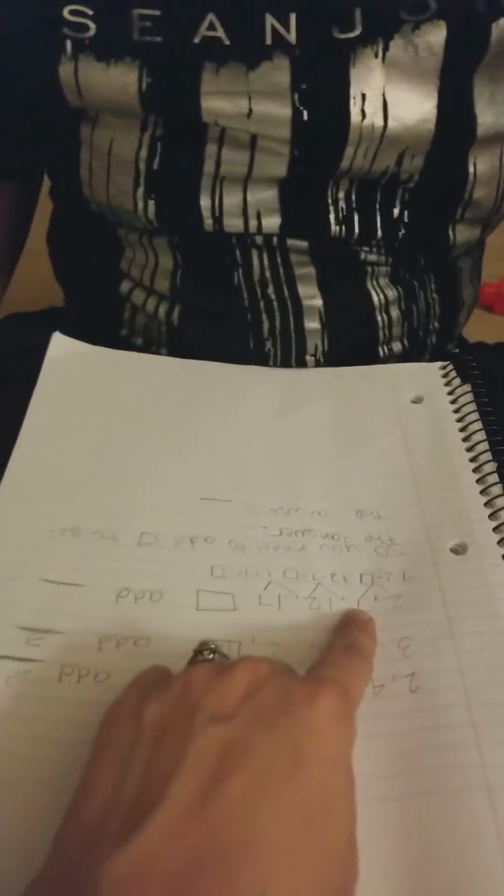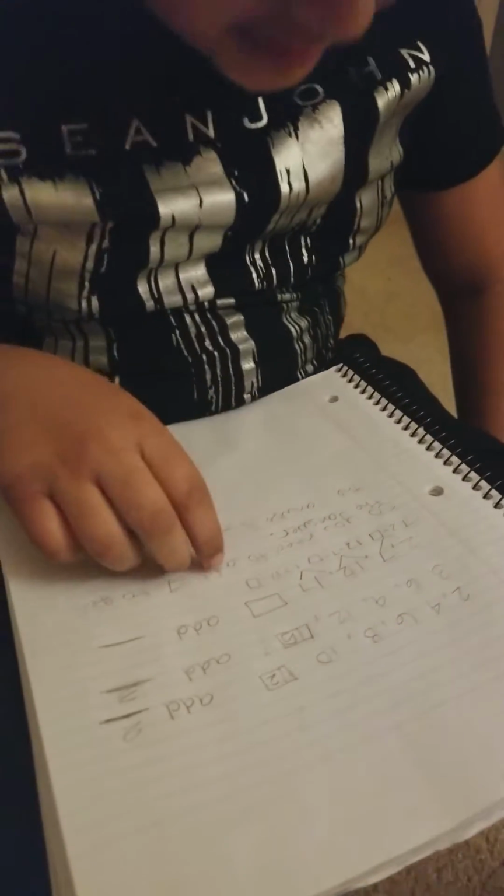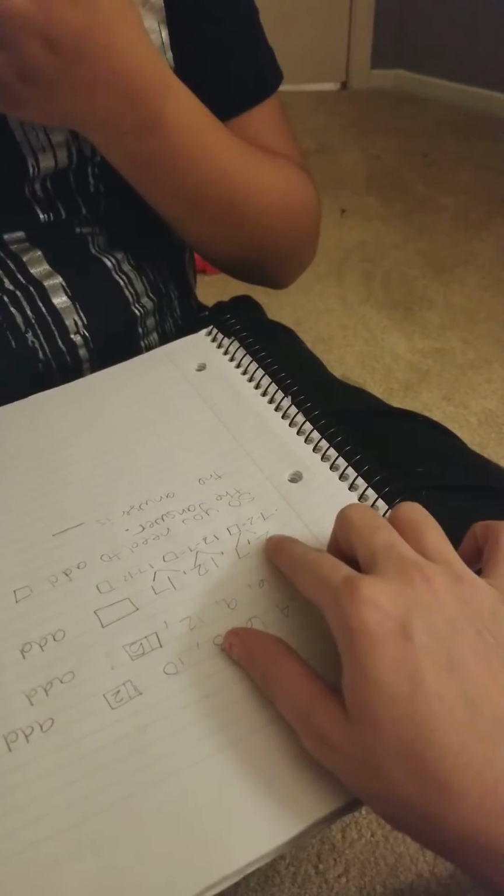So the first one is 2, and the second one is 7, and then 12, and then 17. So we're not really skip counting anymore. It's not really just going to be trying to think of it off the top of your head. So what we're going to do is take the first number from the second number. So 7 minus 2 equals what?